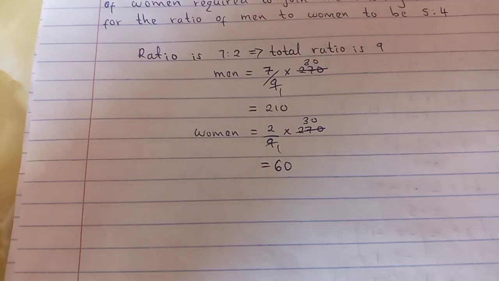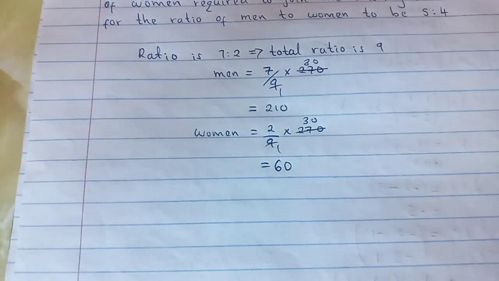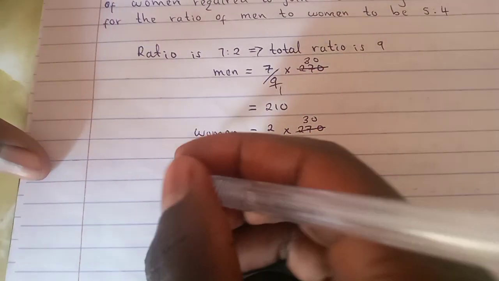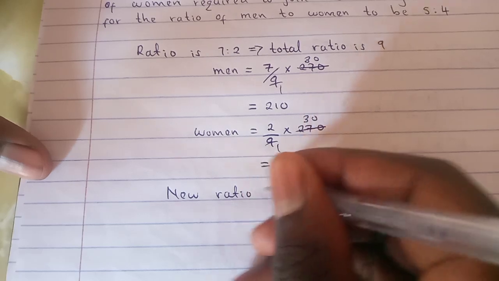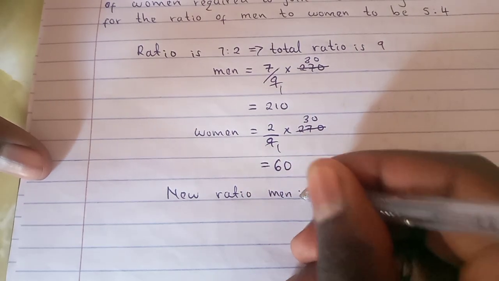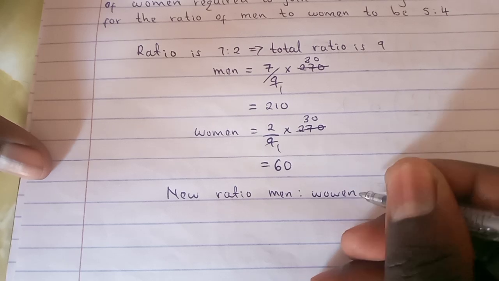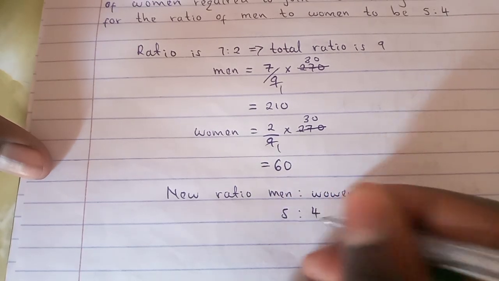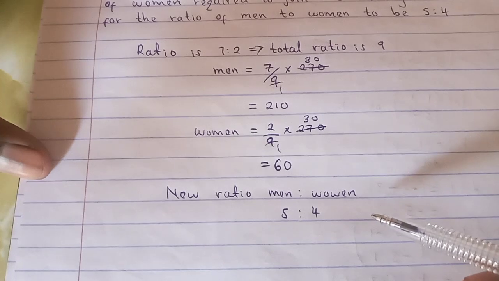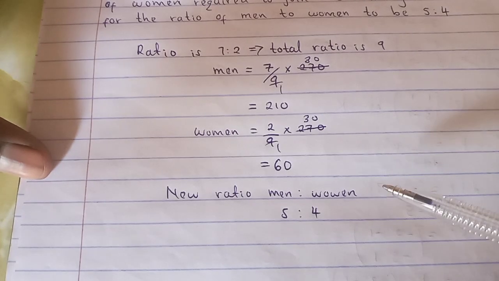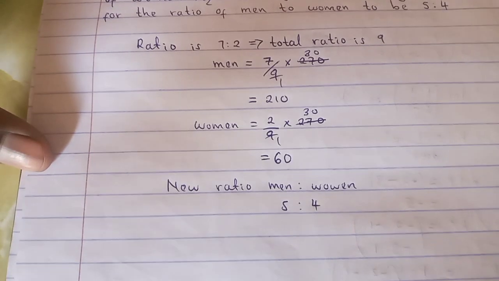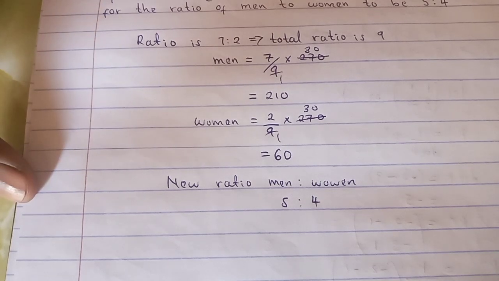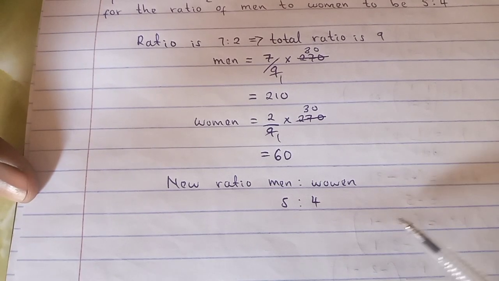Now there are 210 men and there are 60 women. So there is a new ratio of men to women, which is supposed to be 5:4. But this is a ratio which we will get after adding a certain number of women into the existing committee. Now, how many women should we add to the existing committee so that the ratio will be 5:4?